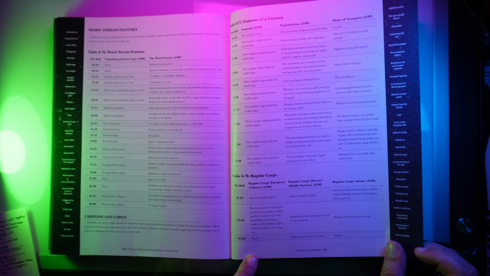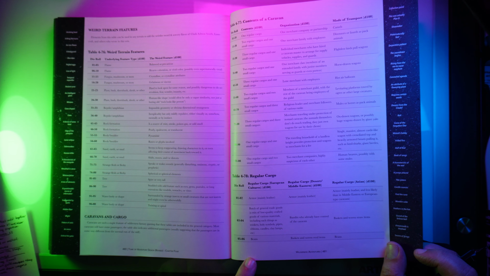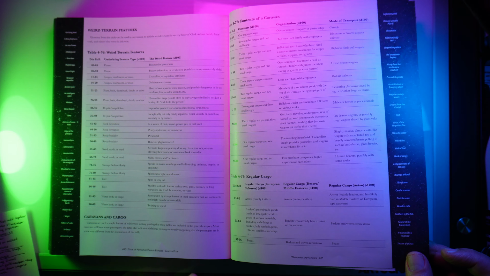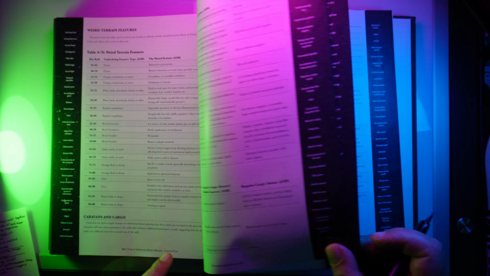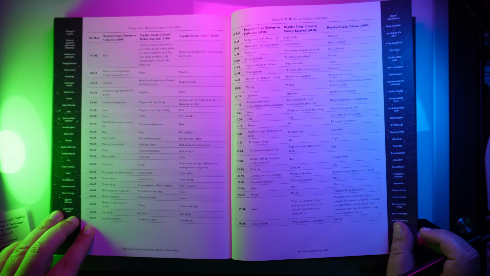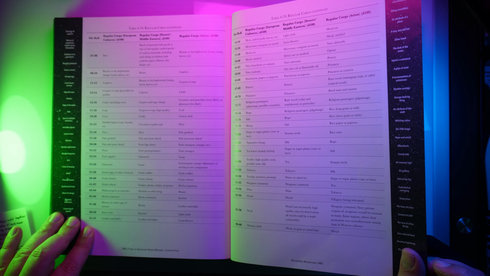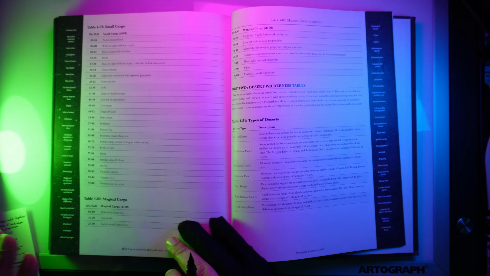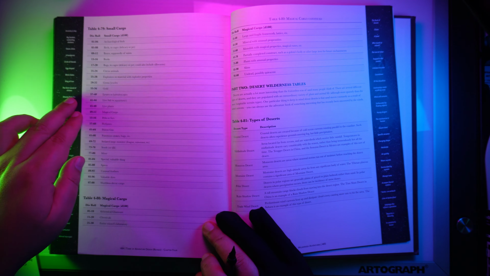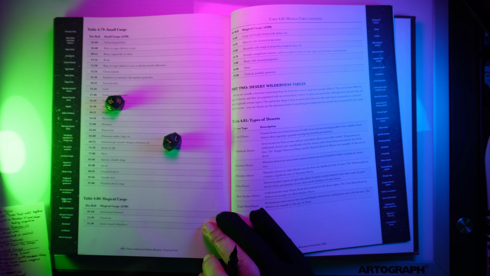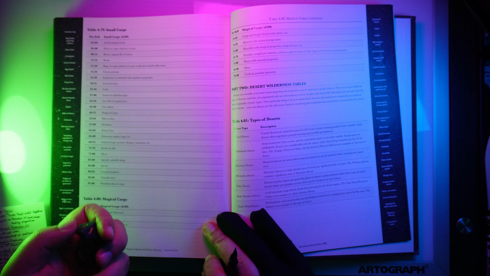One regular cargo and two small cargo. But I don't see anything on here that says magical cargo. So maybe on the regular cargo table... yeah, I don't see anything there either. And then on the small cargo table, magical cargo. I see. Let's roll a magical cargo. I just want to see what we roll. 31. Large and fragile framework, lattice, etc.